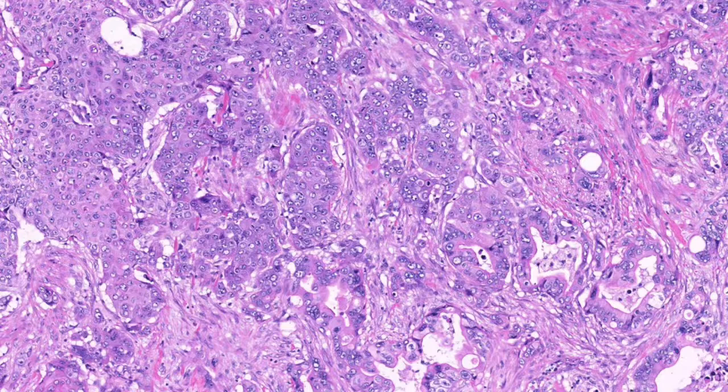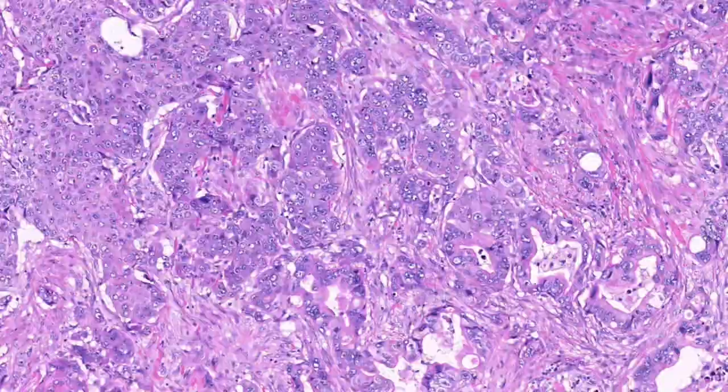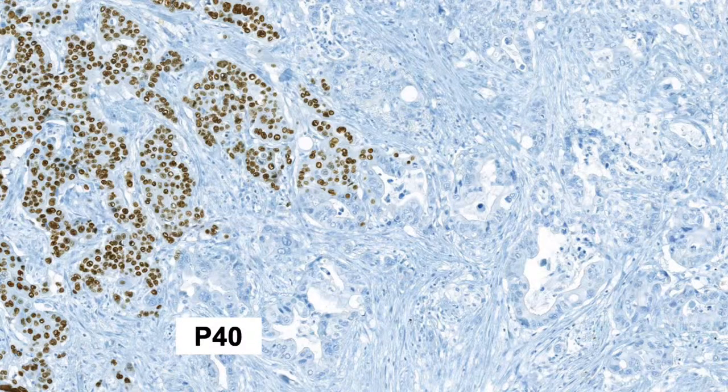Sometimes the components, the glandular and squamous components, are more intimately intermixed. In this example, you can see on the right there's a malignant glandular component, and then on the left, a component that looks more squamous. For this one, we wanted to prove it with immunohistochemistry. So we did a P40, which is shown here. And you can see that the squamous component on the left has really strong nuclear labeling for P40, indicating squamous differentiation, and that's negative in the glandular component on the right.